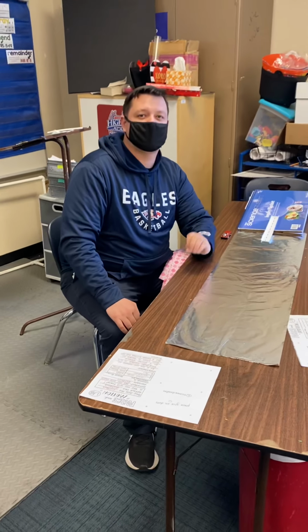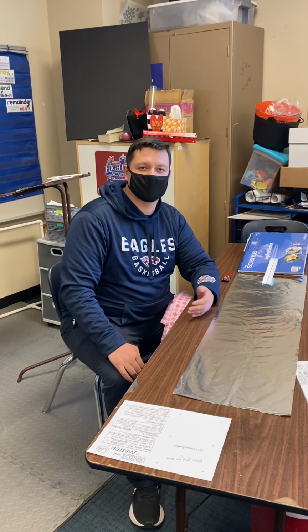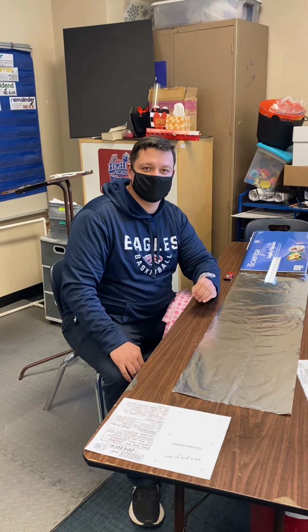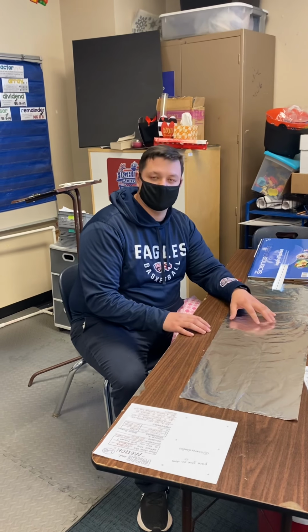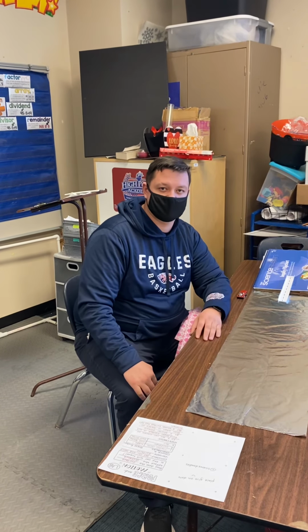Now, when we're talking variables, like I just said, a variable is something that changes throughout the experiment. And in this experiment, it's the surfaces. We're using three different surfaces, so it's something that changes in this experiment.